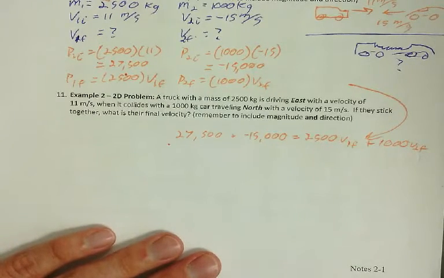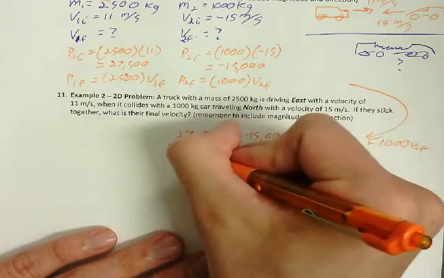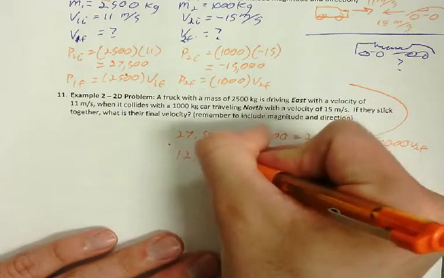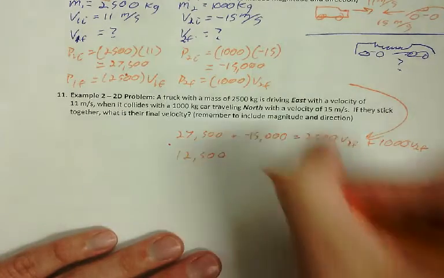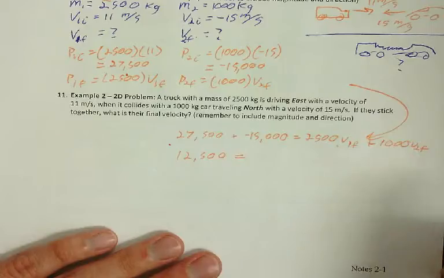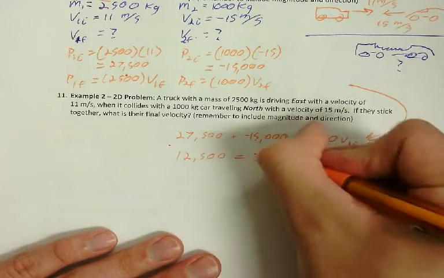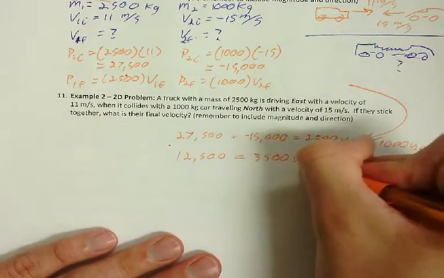So 27,500 minus 15,000 is what? 12,500. Equals these two combined, so 3,500 V. And instead of writing V1F, V2F, it's just VF.